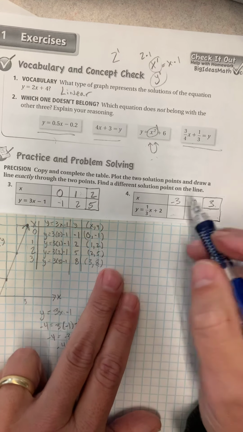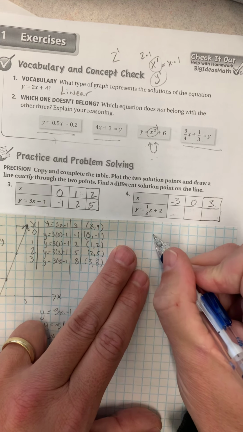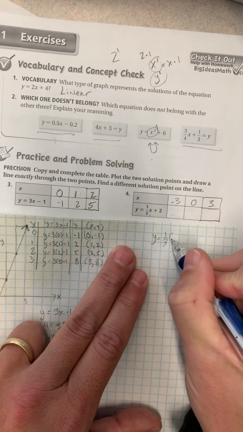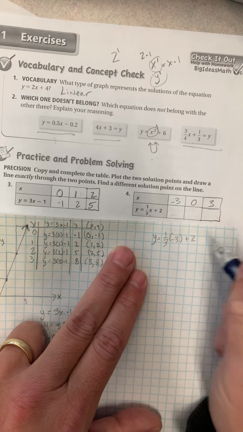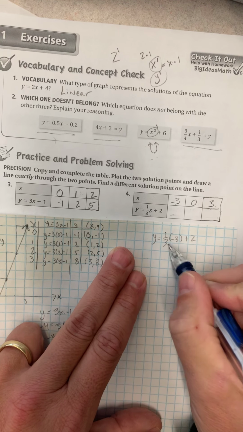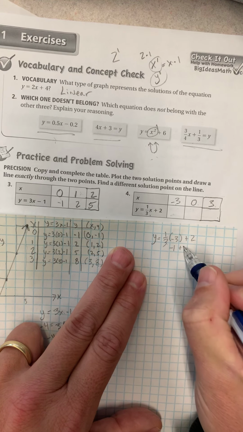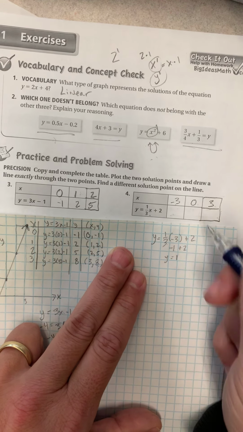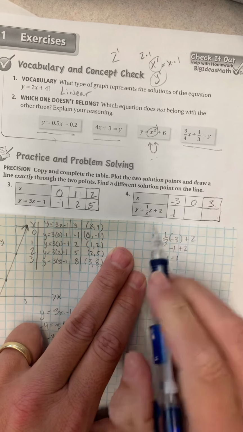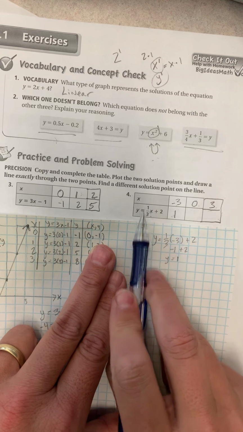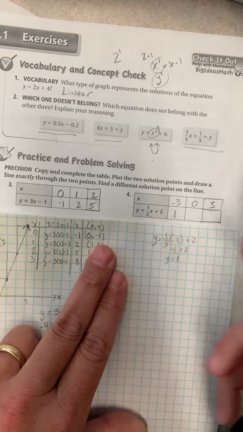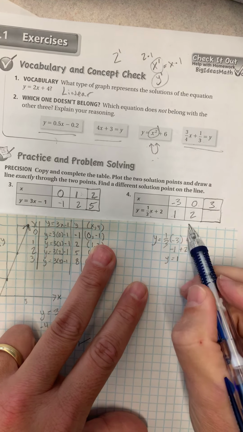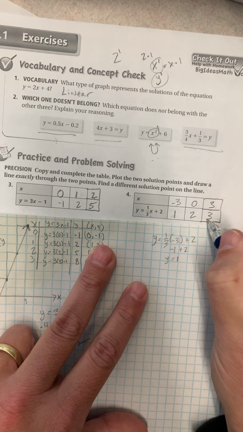You can make a table like this, or you can simply plug them in now. You have y is going to be equal to 1/3 times negative 3 plus 2. Well, negative 3 divided by 3 is negative 1 plus 2. That gives me a y is equal to a negative 1 plus 2, or 1. If you plug in 0, that will go away. Because 1/3 of 0 is 0, you're left with 2. You can see that your y's now are increasing by 1, which is going to make this 3.